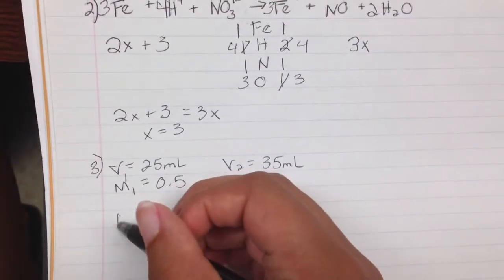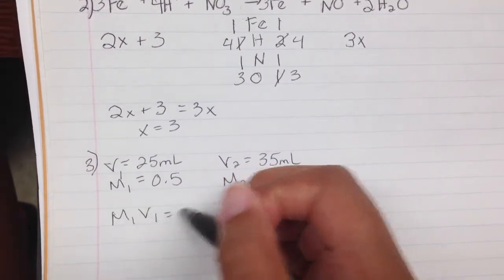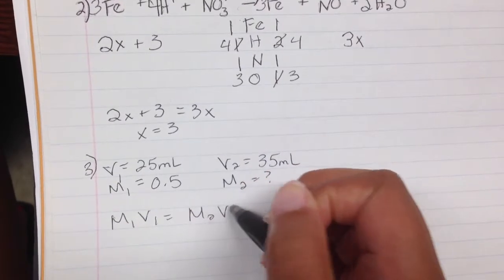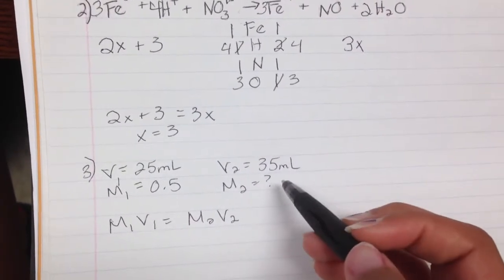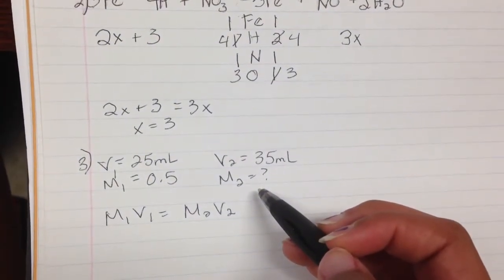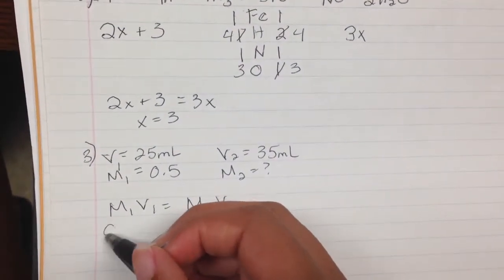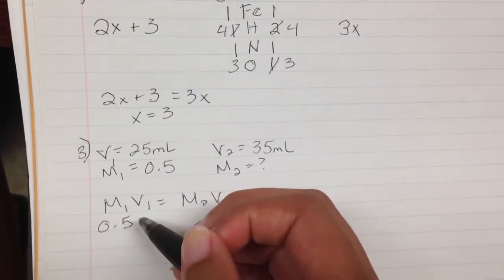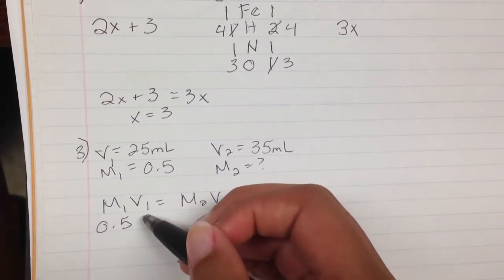So if we use the equation M1V1 equals M2V2, we can plug in everything, and we have everything except for the molarity of the monoprotic acid. So we can solve for that. And you don't have to change the volume to liters because the units will cancel in the end.